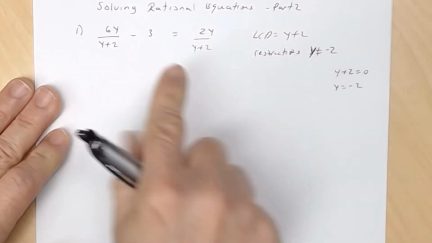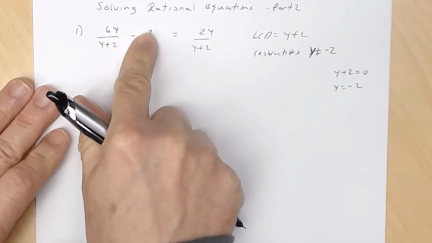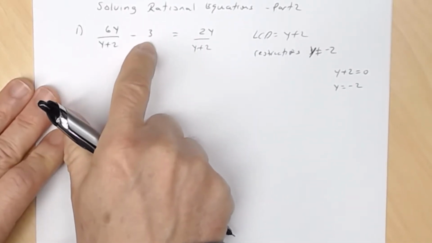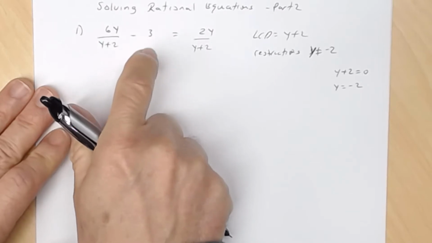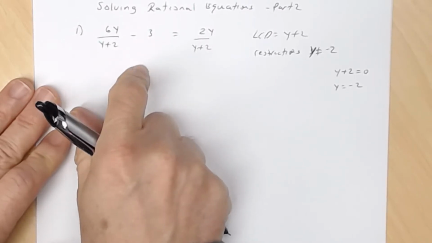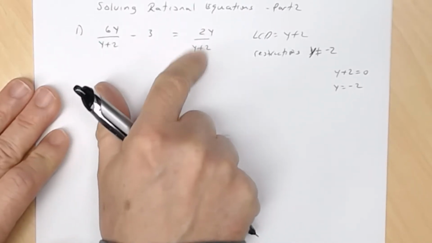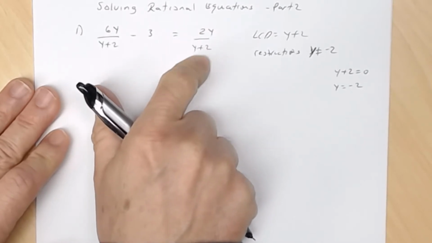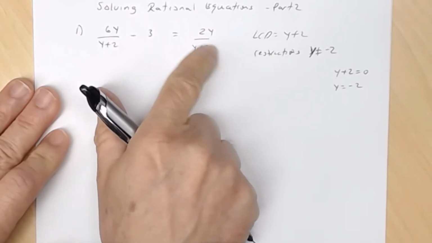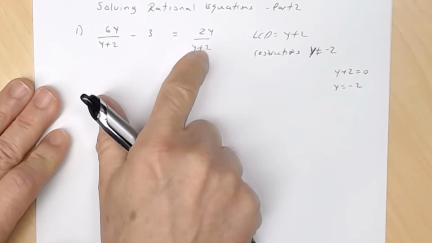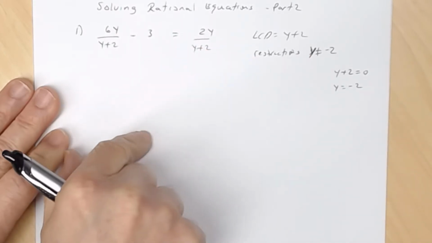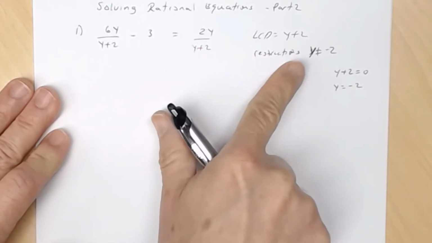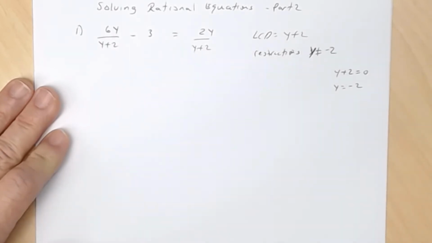Is this rational expression, 3 over 1, ever undefined? No, because my denominator is always 1. Is this other rational expression ever undefined? Yes, it's undefined when y is negative 2, but we already have it listed. So the only restriction is y cannot equal negative 2.